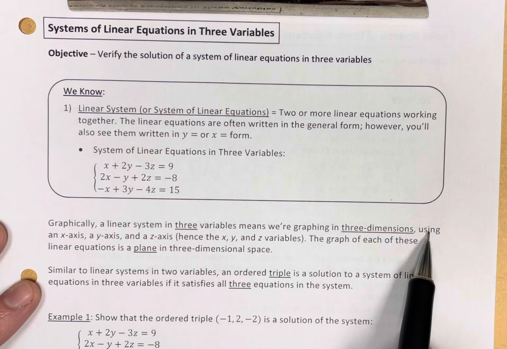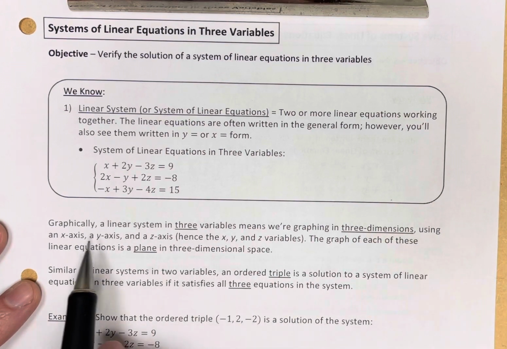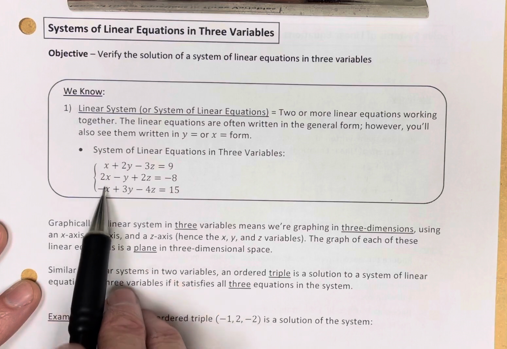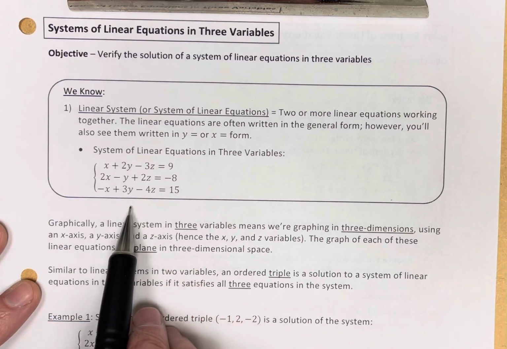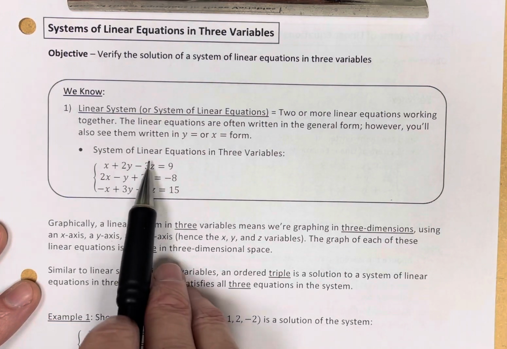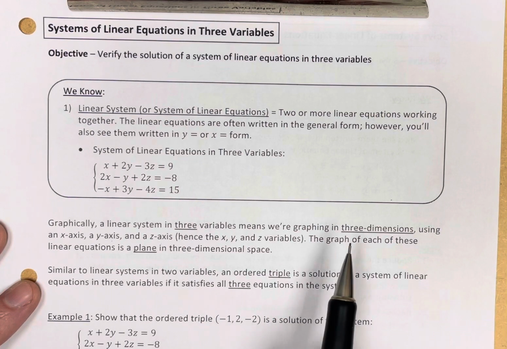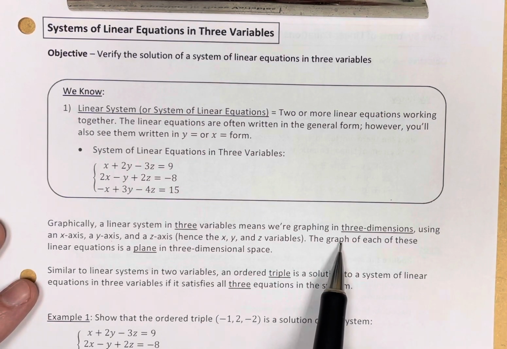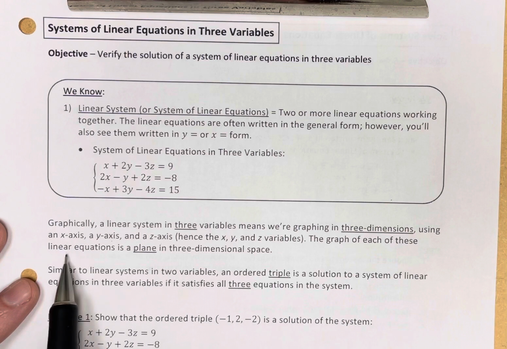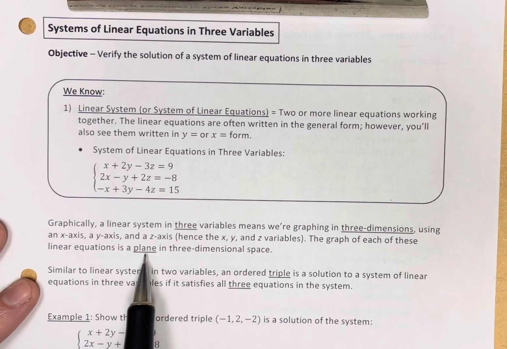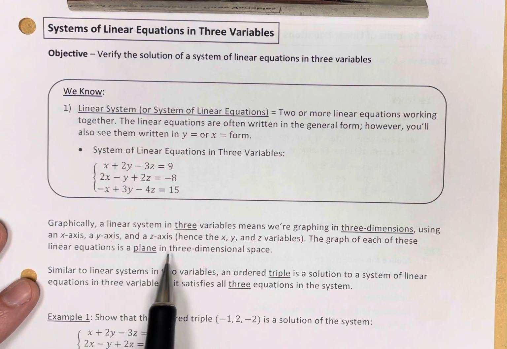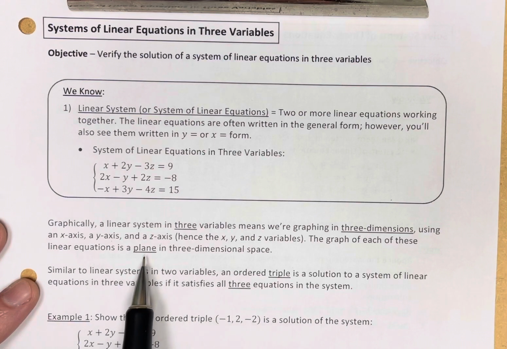With three variables, we use the x-axis for the x variable, the y-axis for the y variable, and the z-axis for the z variable. The graph of each of these linear equations would be not a line, but a plane in three-dimensional space. It's a line in two-dimensional space. It's a plane in three-dimensional space.